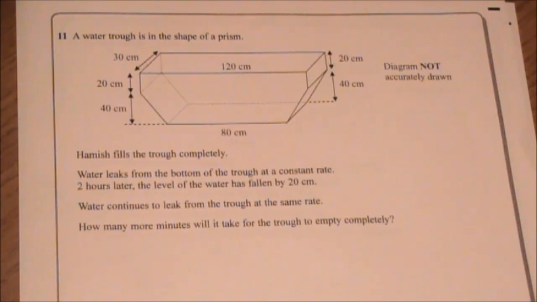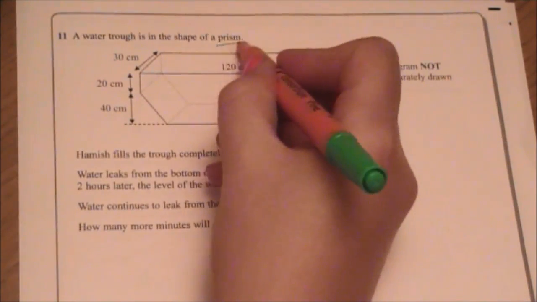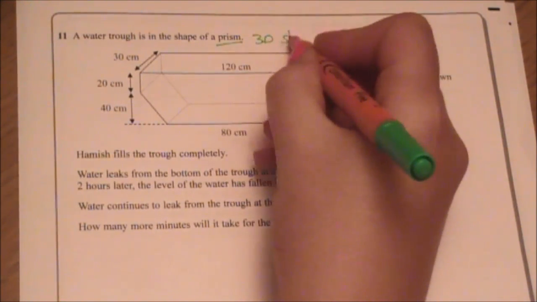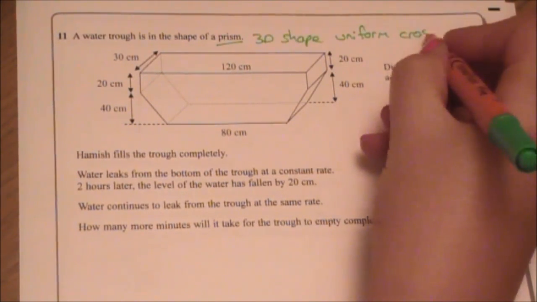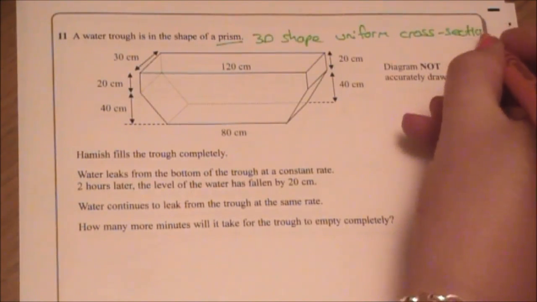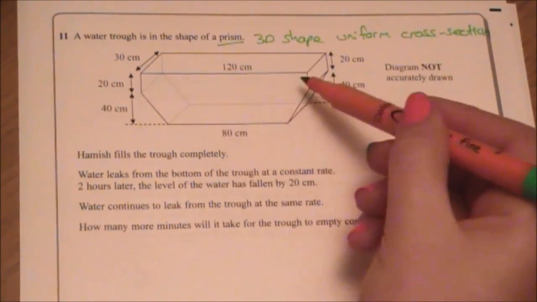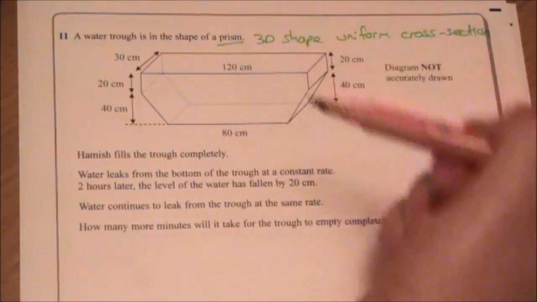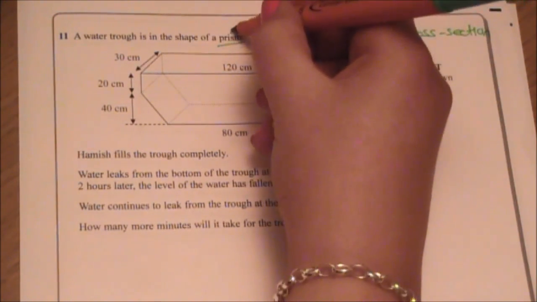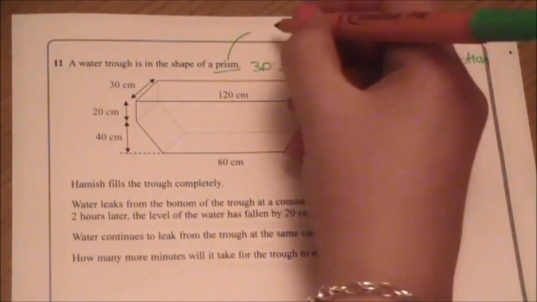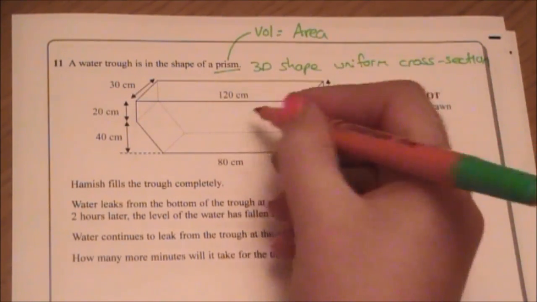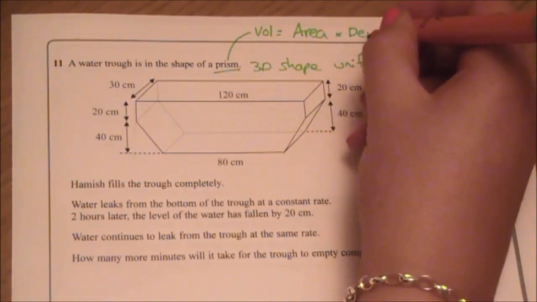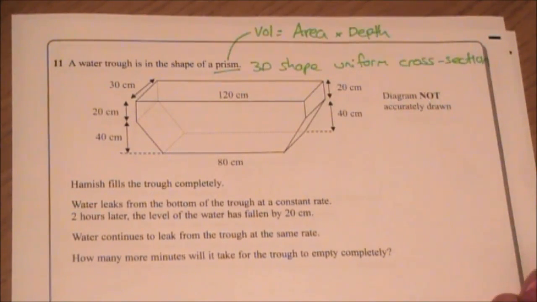Question 11. A water trough is in the shape of a prism. This is the prism, and a prism is a 3D shape that has a uniform cross-section. So the reason this is a prism is because this front face runs all the way throughout that shape. Now, if you're being asked to find the volume of a prism, then the volume is always equal to the area of the uniform cross-section times by the depth, how far back it goes.